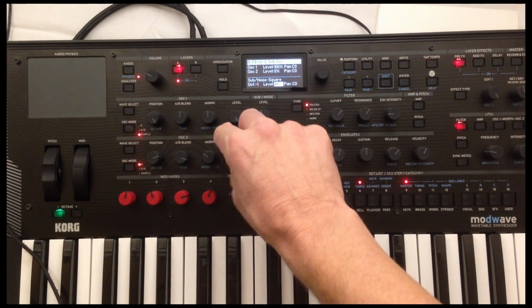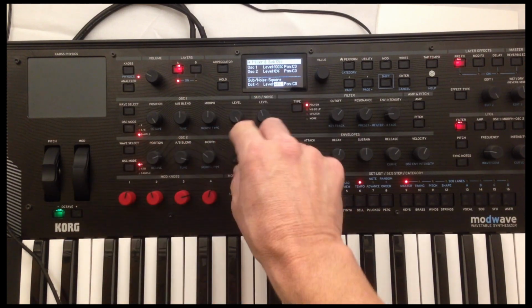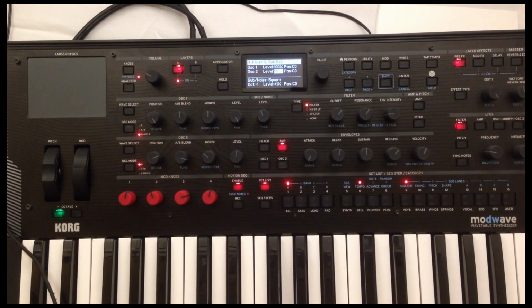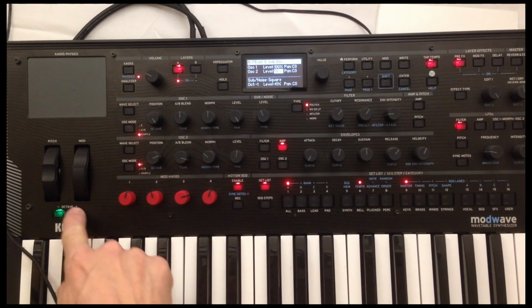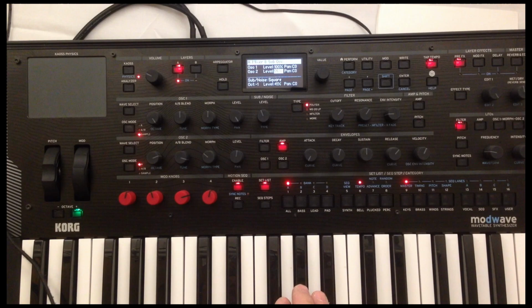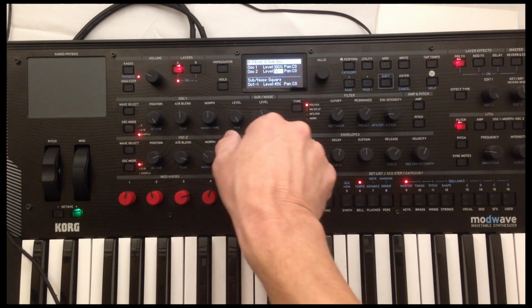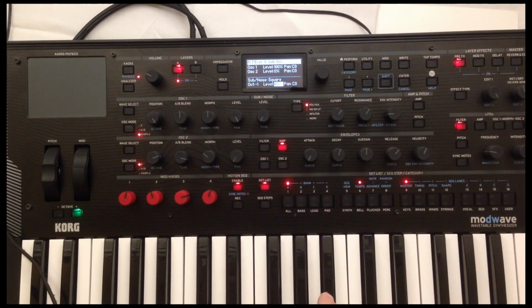Let's mix it with the default wavetable. All right. Okay, now you're hearing that loop point. It's not exactly smooth. It's not the best. Let's go a little higher and hear what it sounds like. Let's turn down these other oscillators. Let's listen.